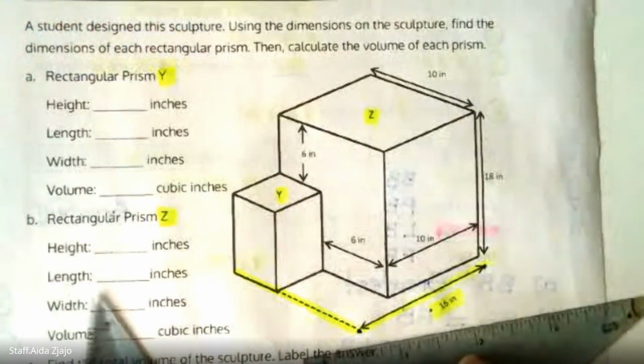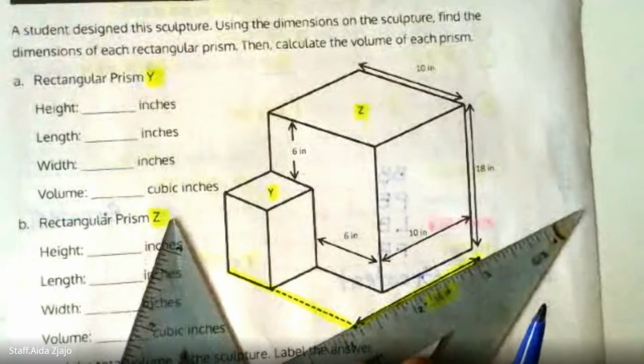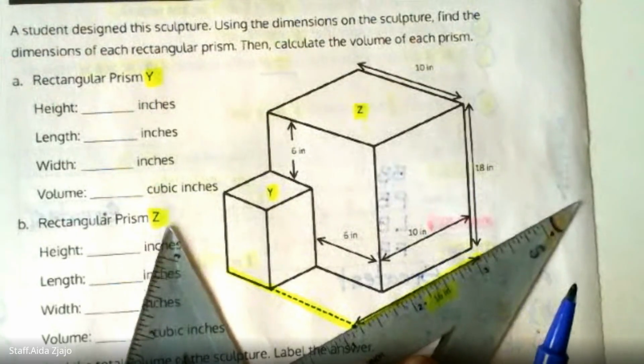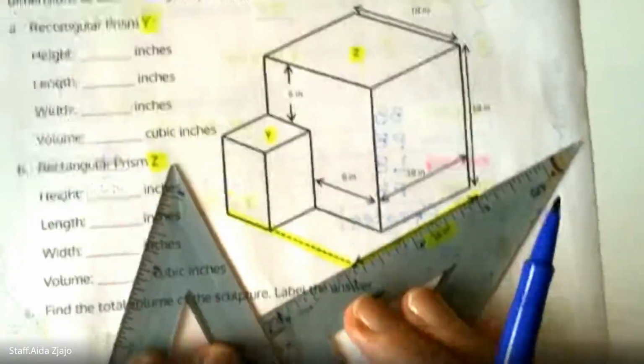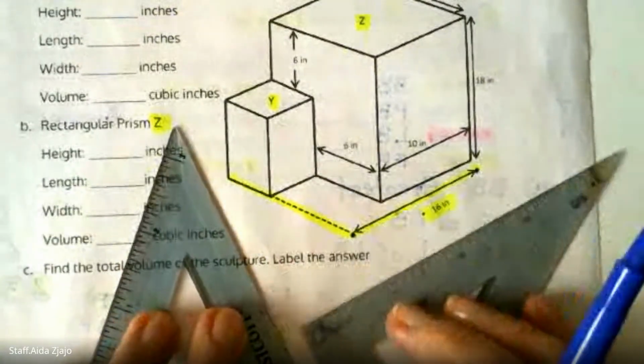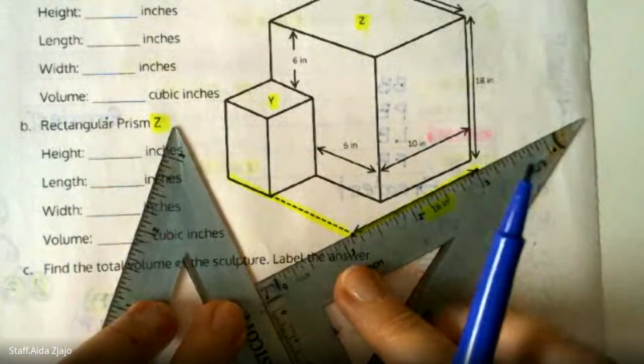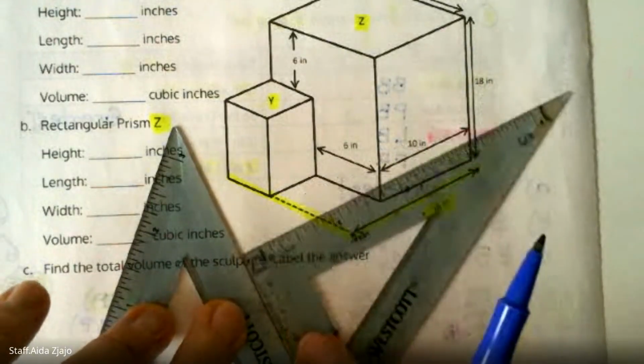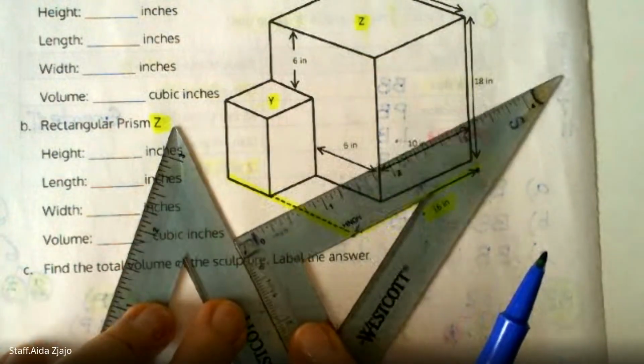When you take parallel lines, if I put my ruler parallel to the length they give us, I can slide my ruler and it will match directly.